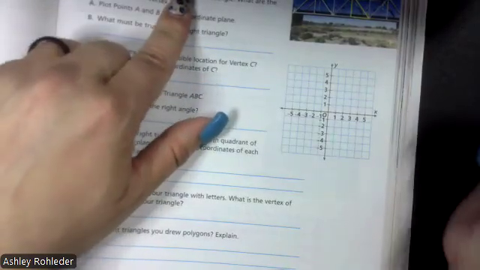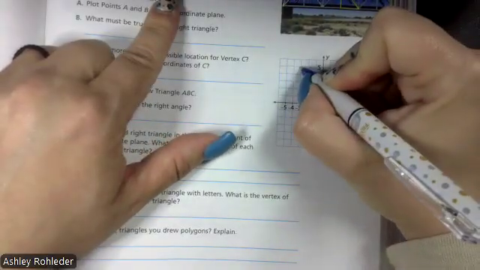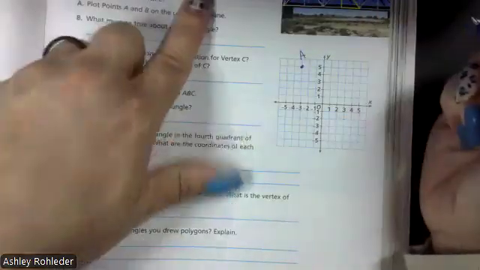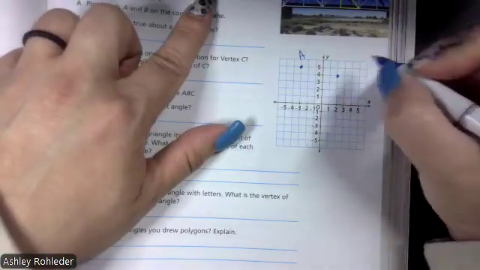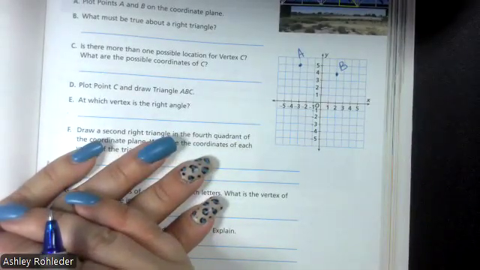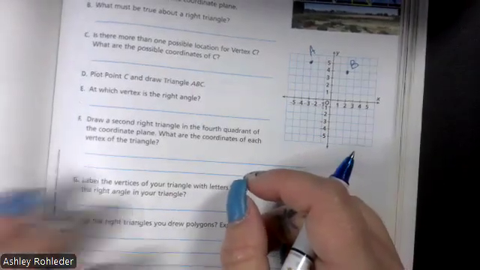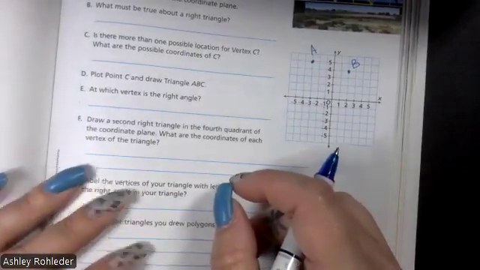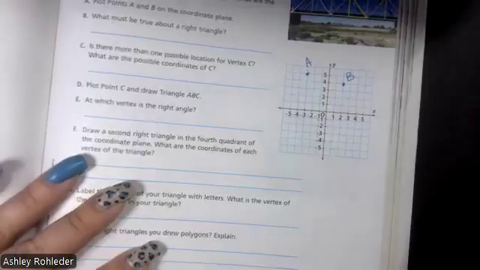Okay, so let's plot that first. First, we're going to plot point A, -3, 5. Tell me what to do. Left 3, up 5. So there's A. 2, 4. Right 2, up 4. And that's B. Sides AC and BC will form the right triangle. What must be true about a right triangle? 90 degrees, right?